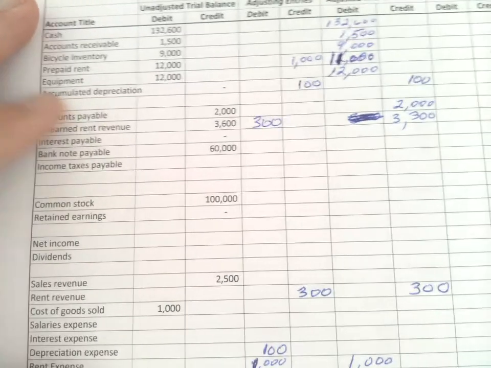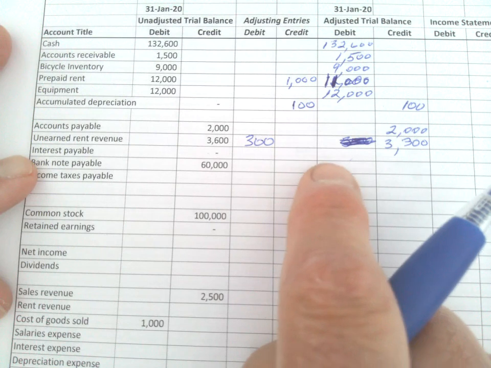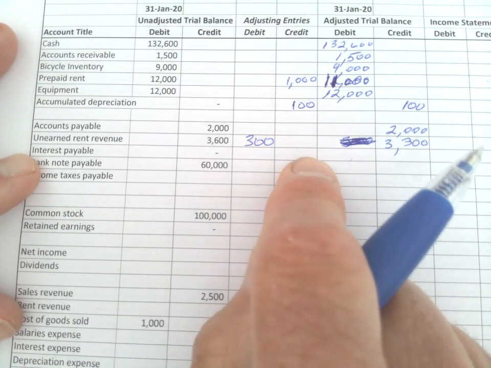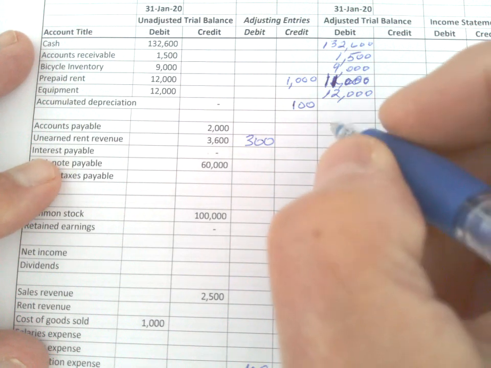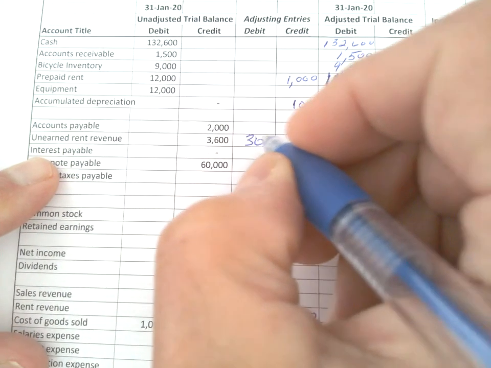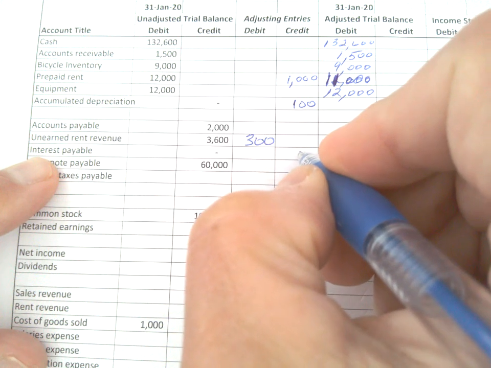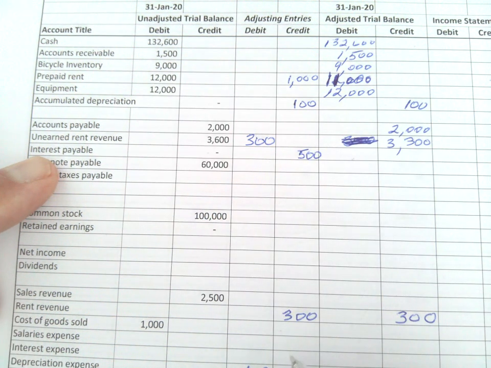And we now forge forward. We have now reconciled the interest payable account, although, oops, I did not post it, did I? I'm going to do that right now. Interest payable of 500 and interest expense of 500.